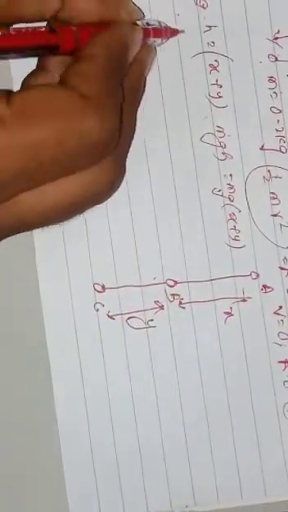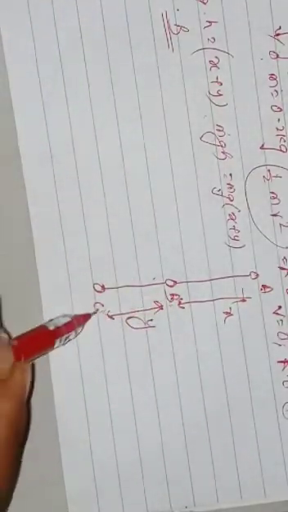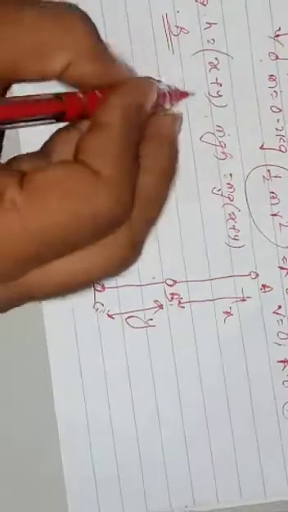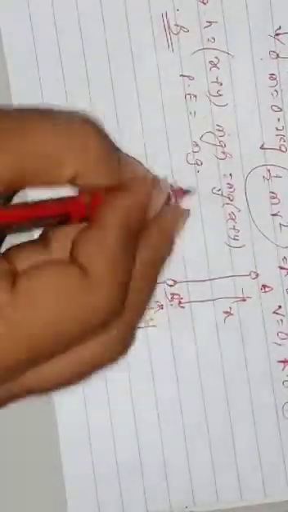Now let's see what it is at point B. At point B, what is the height from the ground? It is y. So the potential energy is m into g into h, where h is y. So mgy is the potential energy.